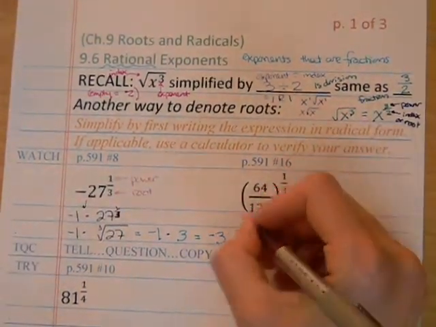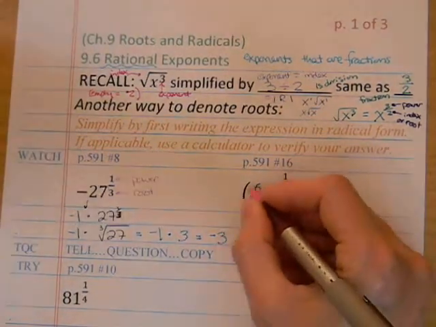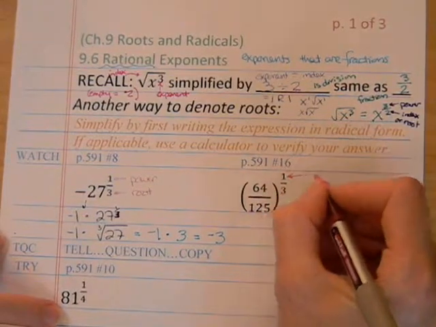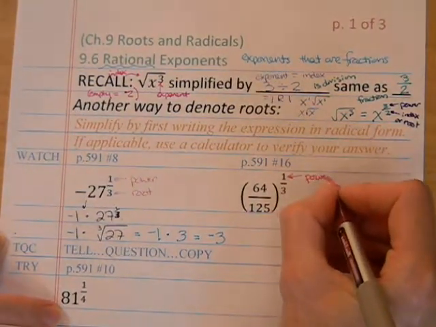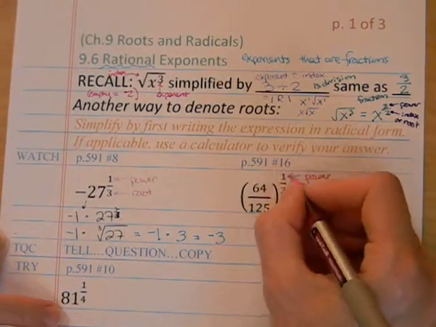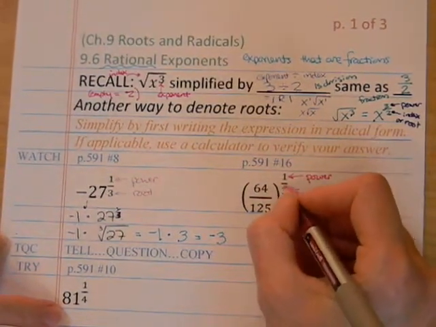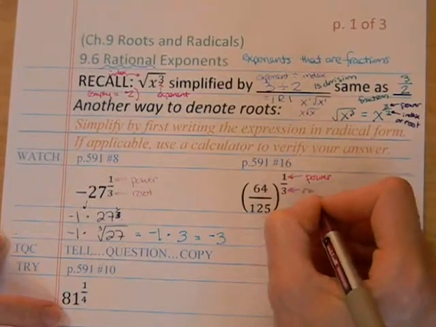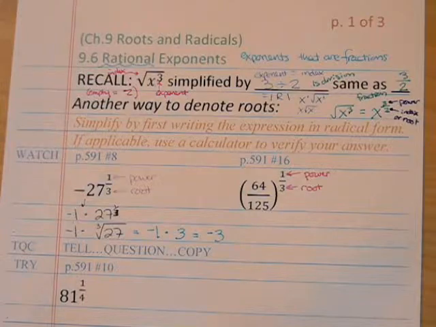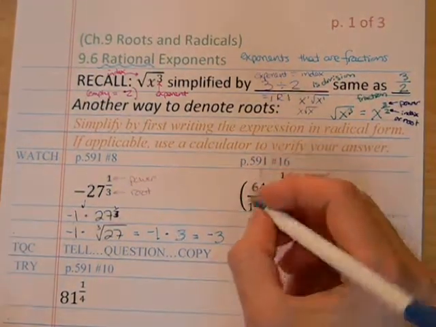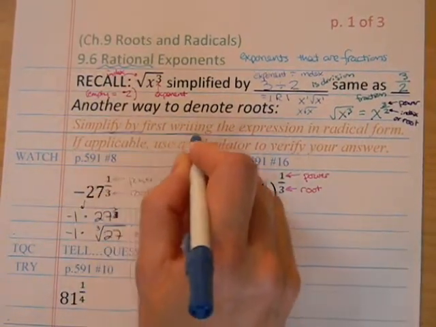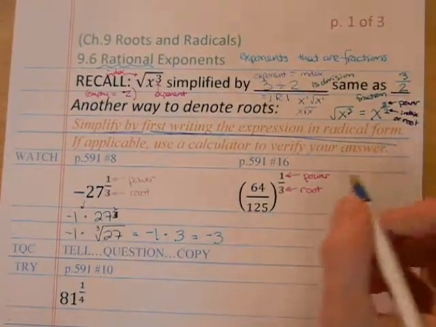Well, that's fine. Any number can be raised to an exponent. It may look a little different, may even look a little intimidating, but it doesn't change the fact that what we're learning right now is that the exponent is on the top, the numerator of the fraction is the power, and the denominator, the bottom of the fraction, in this case 3, is the root, or the index of the radical. So we're going to start by rewriting this as a radical. So that's what we're doing, simplifying by first rewriting the expression in radical form.